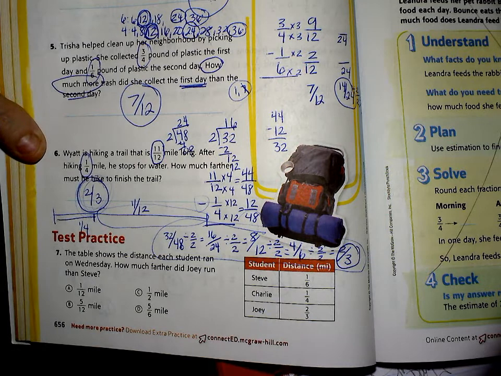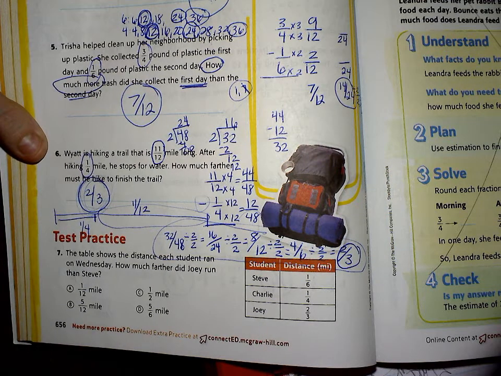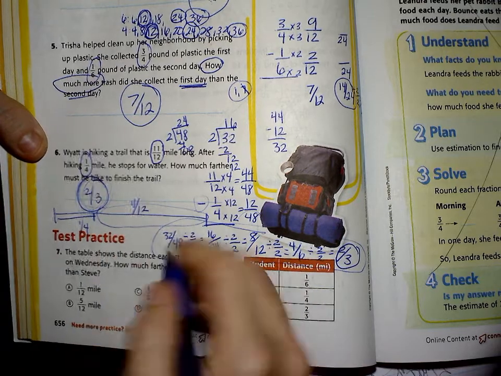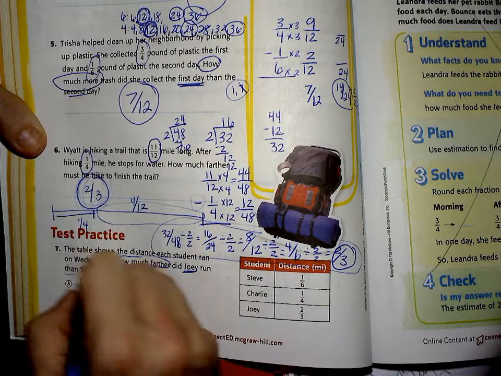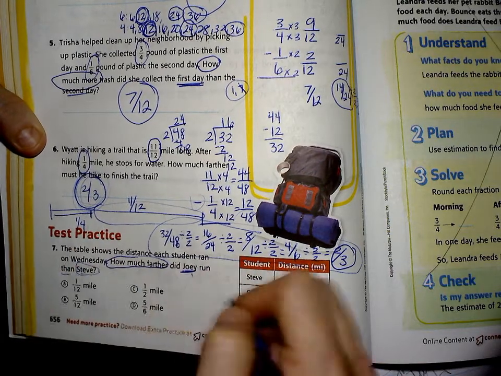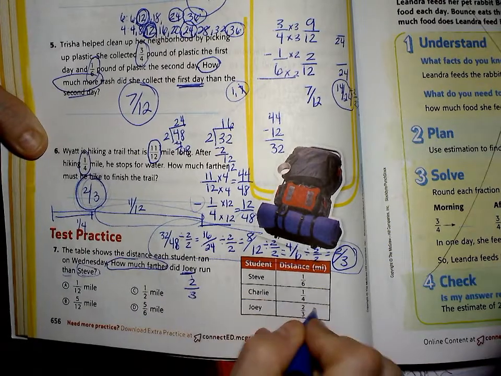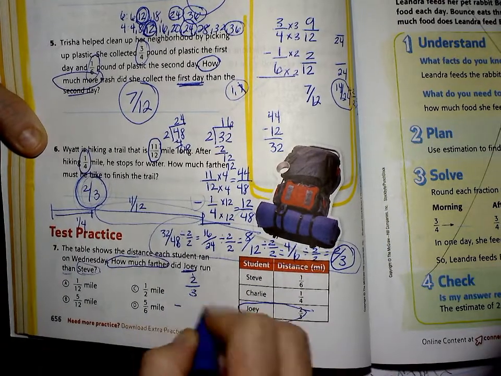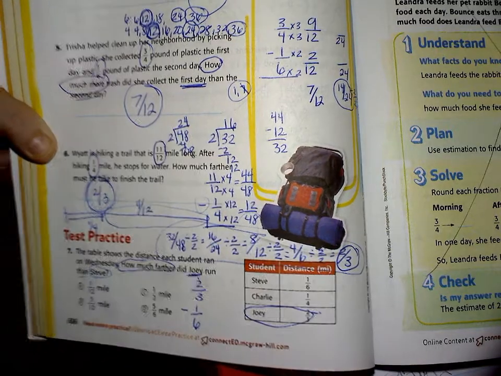Okay, last question, you guys. The table shows the distance each student ran on Wednesday. How much farther did Joey, remember how much farther means subtract, did Joey than Steve? So Joey's my top one and Steve's my bottom. Here's Joey, 2/3, it says that in the table, and Steve is 1/6. Joey is 2/3, Steve is 1/6.